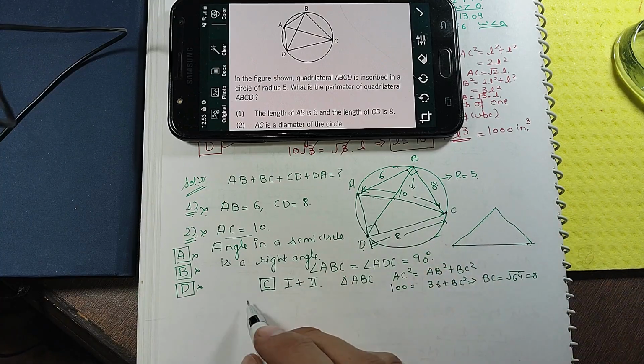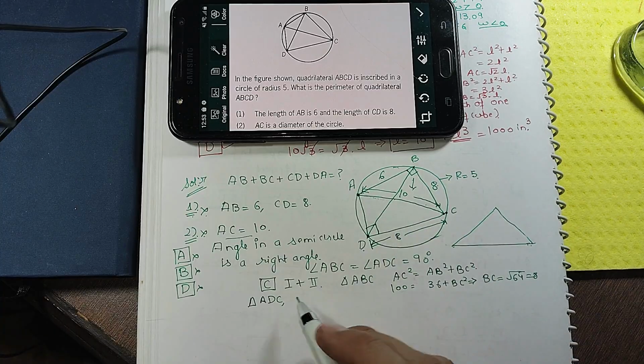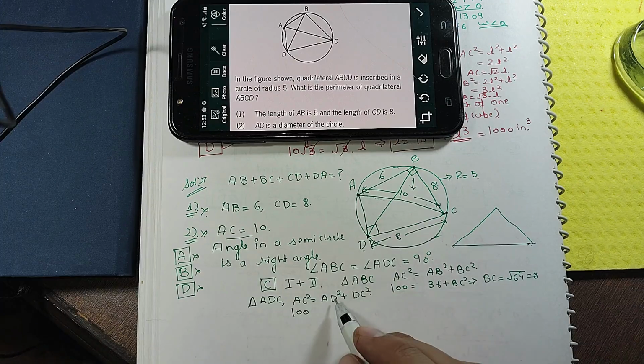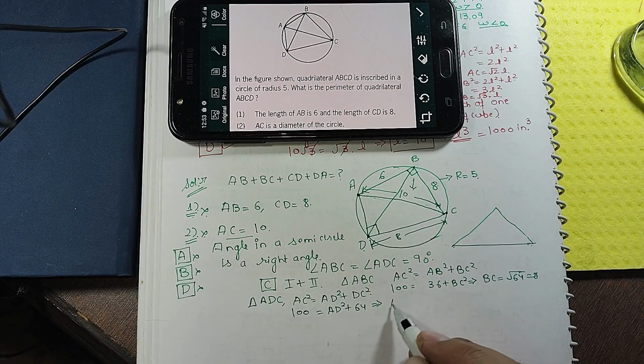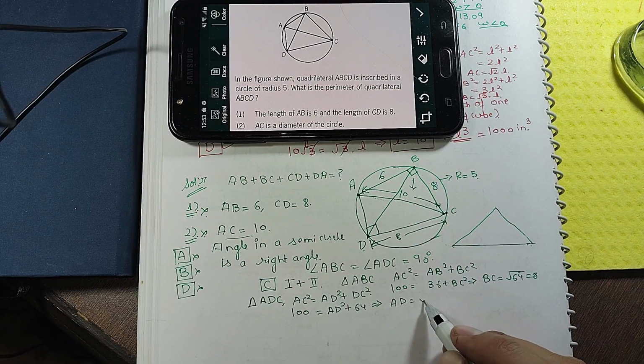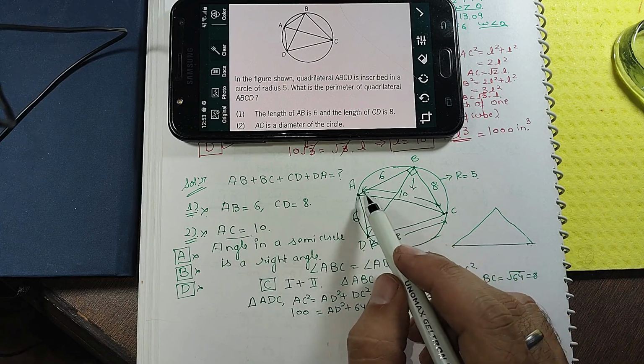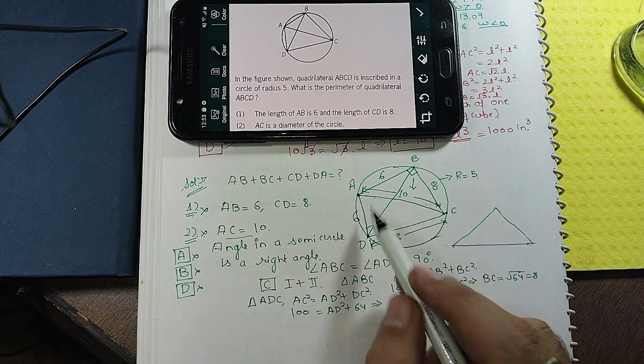Now in triangle ADC, applying Pythagoras theorem, AC square will be equal to AD square plus DC square. So AC square is 100 and DC square is 64, so AD square plus 64. So from here AD can be calculated, which is equal to under root of 36. So this is 6. So AD is 6. So now we have got the lengths of AB, BC, CD as well as DA.